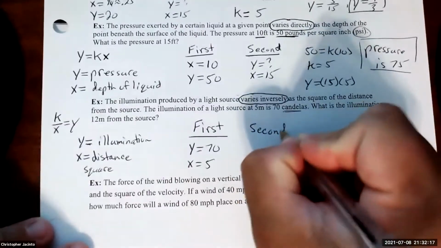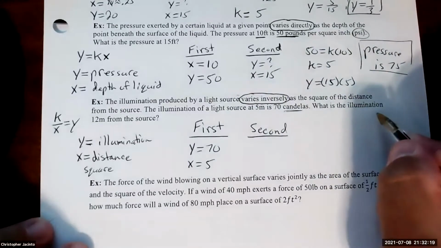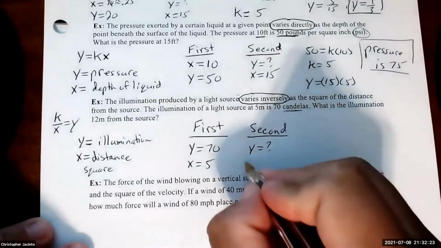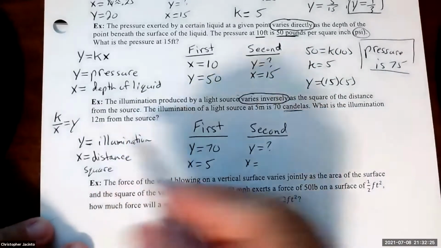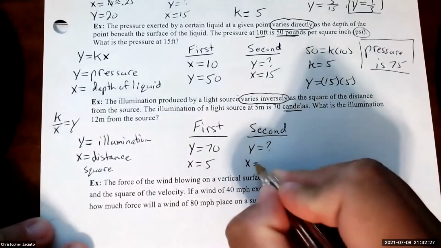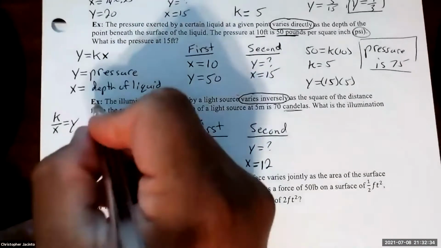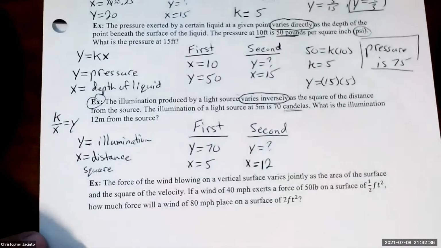So now for our second scenario, it says, what is the illumination? All right, perfect. So we're looking for y. 12 meters from the source, so that's the distance, so 12 meters there. So before we go any further, any questions on the setup of the problem so far?